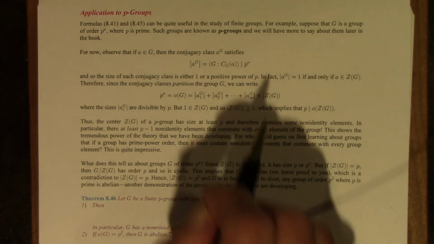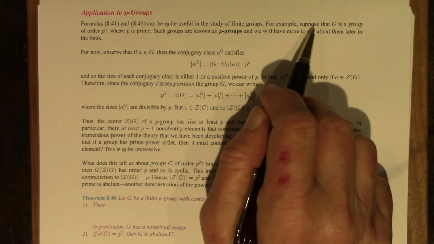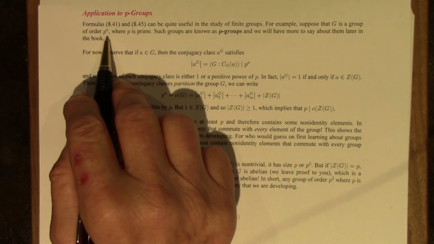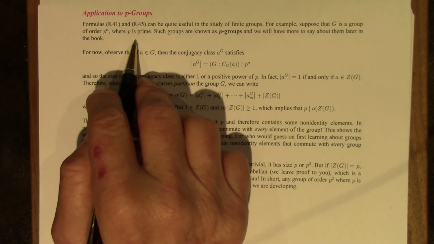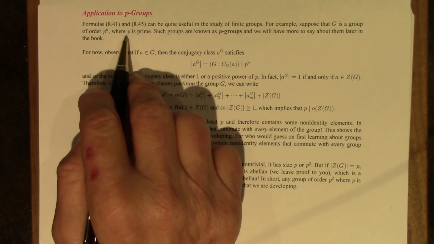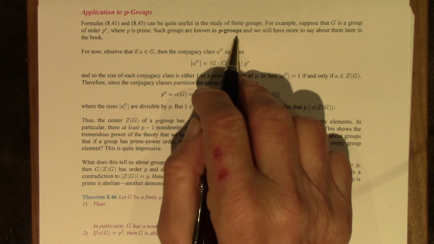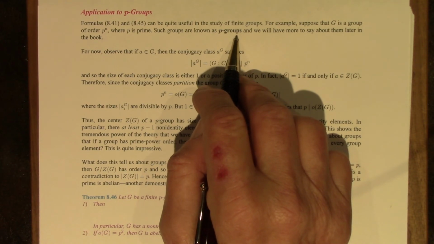And here is a really important example of that. Suppose G is a group of order p to the n, where p is prime. Groups of this type are known as p groups, and we will have quite a bit more to say about them later in the book.